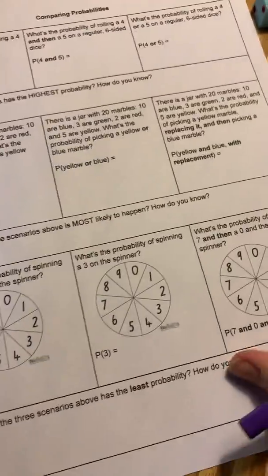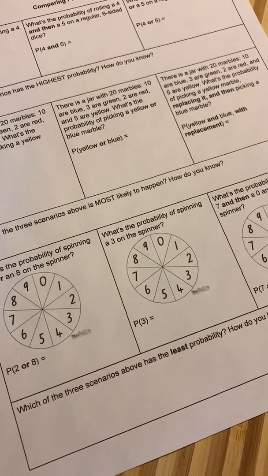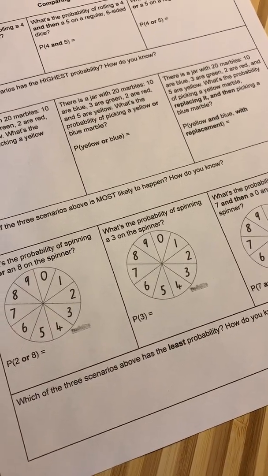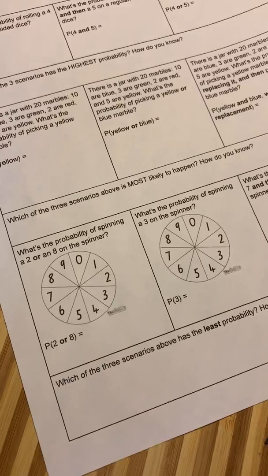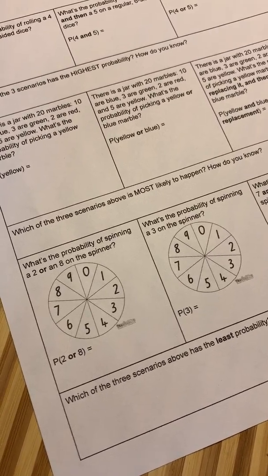So on the back, it's asking you to compare probabilities. So first you have to find them, then you compare them. I'm going to look at, how about just this last one? So I want to know what's the probability of spinning a 2 or an 8 on the spinner.